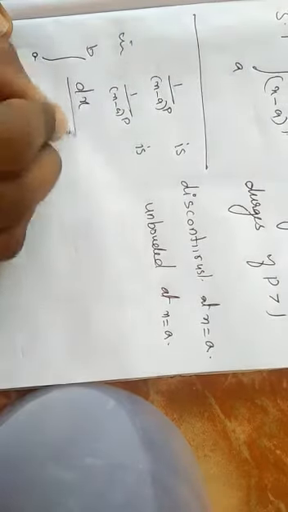Here 1 by (x minus a) power p is discontinuous at the lower limit x equal to a. So this is an improper integral, and we need to integrate this improper integral by the definition of improper integral of the second kind.